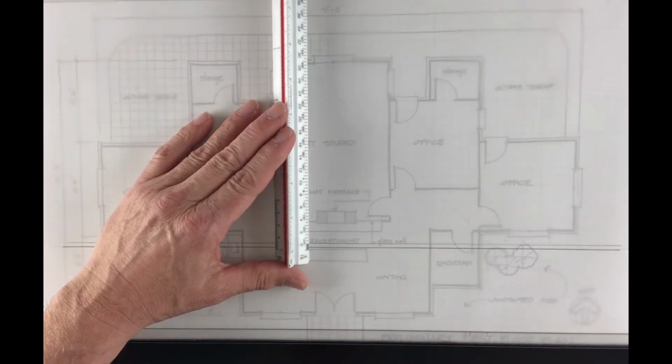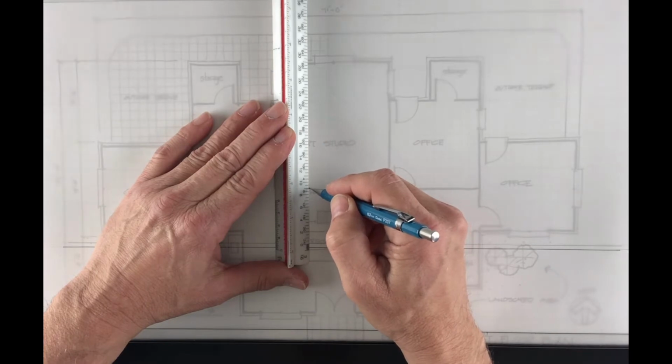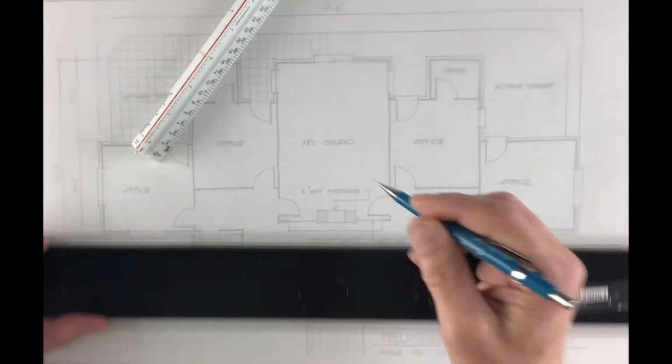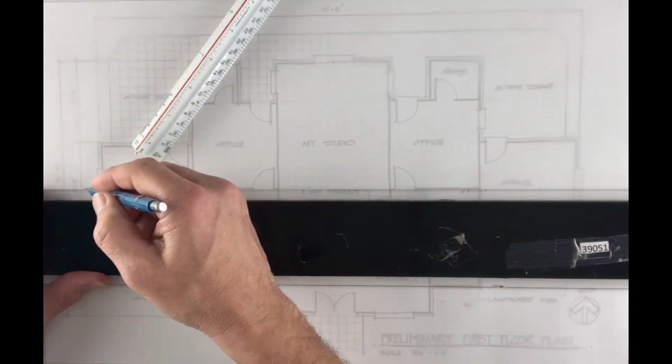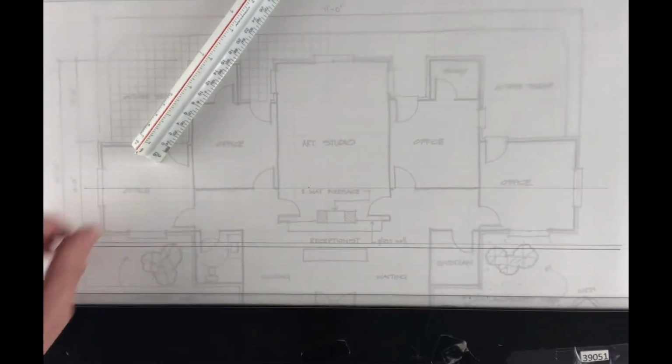So I'm going to measure 9 feet, and that's going to be the bottom of my fascia. So I'm going to draw a light line there.